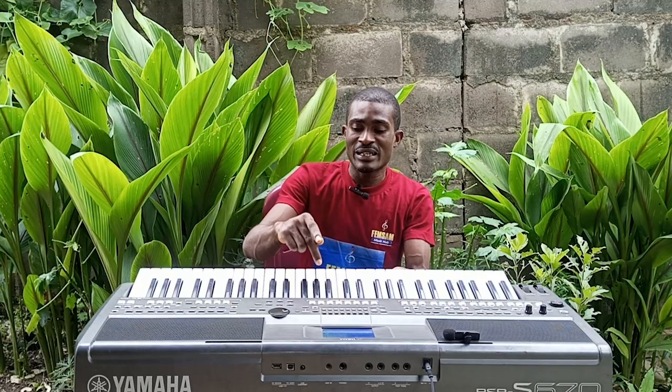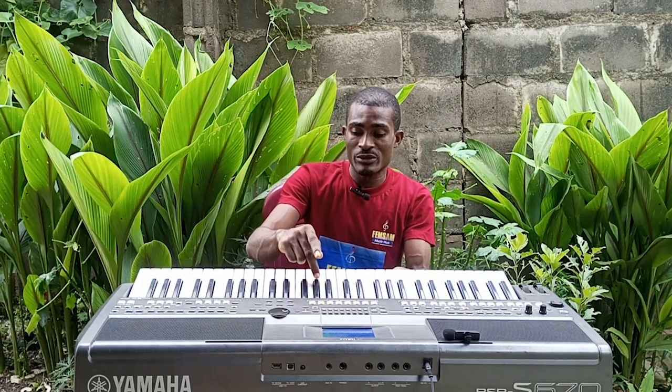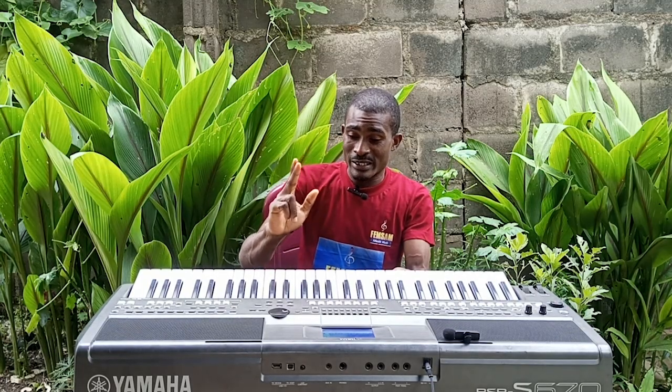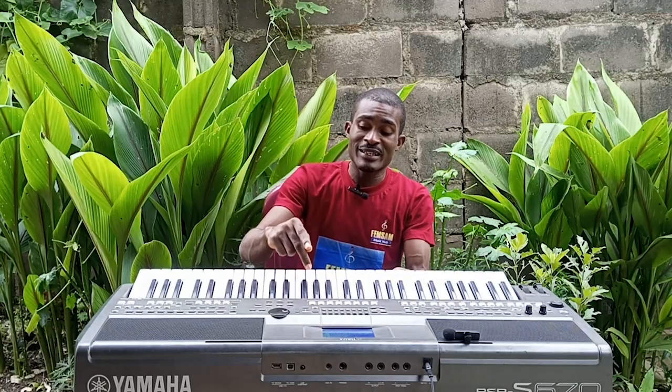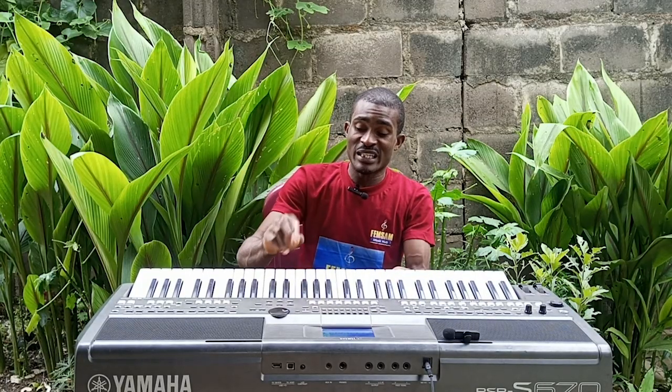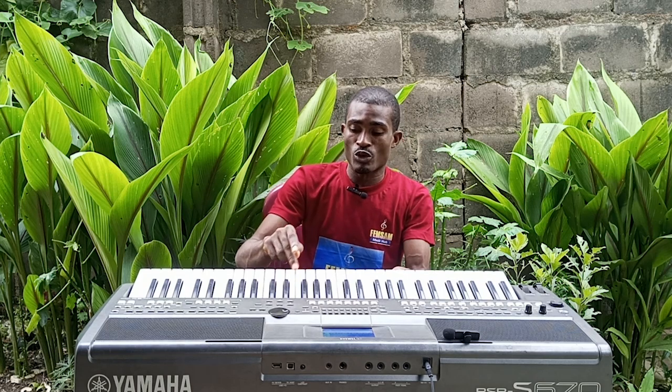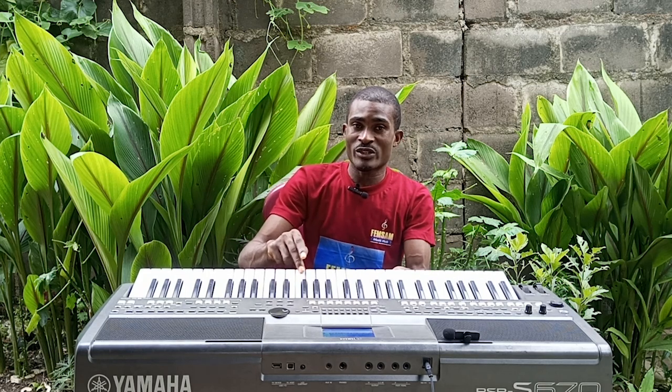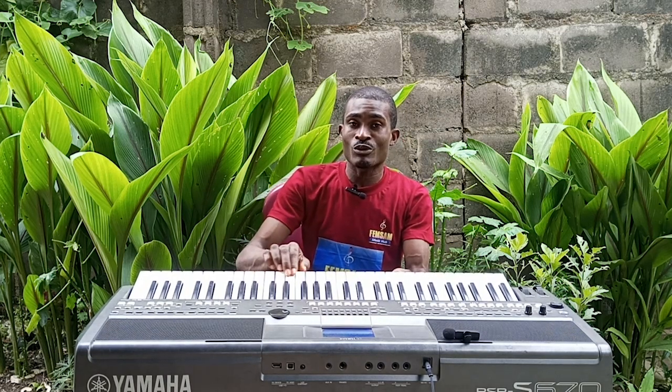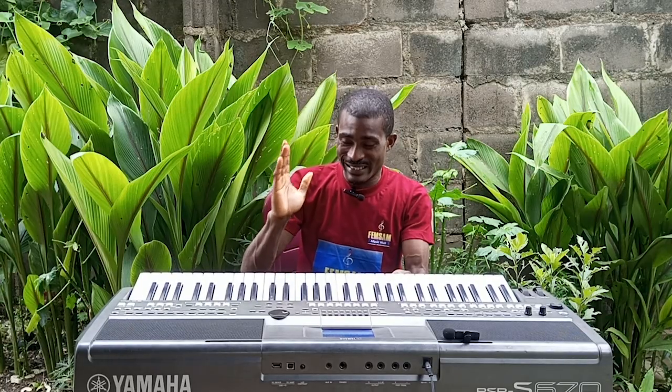From Sol to La again, we are moving two semitones, from here to here, then from here to here, making it a tone movement. From La to Ti again, we are moving two semitones, from here to here and from here to here, making it a tone. And from Ti to Do, you can see that it's just a semitone. We are just moving one step, so that's a semitone.